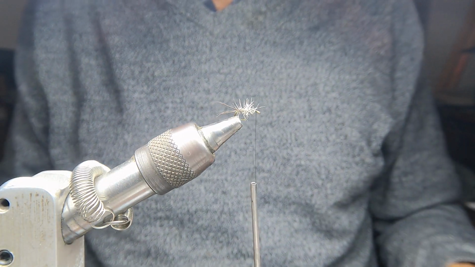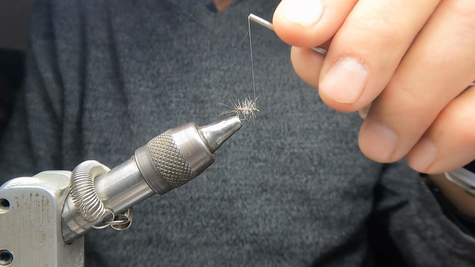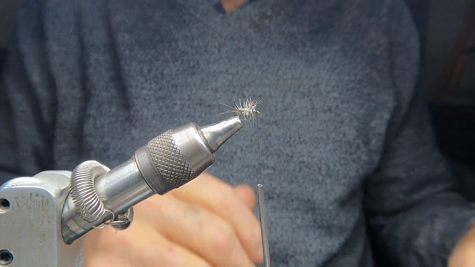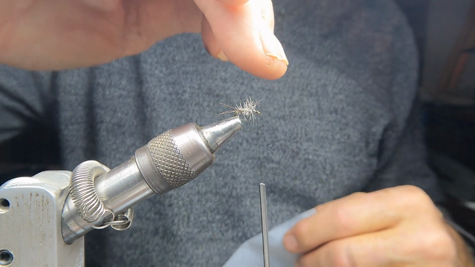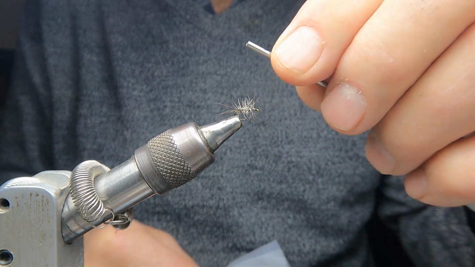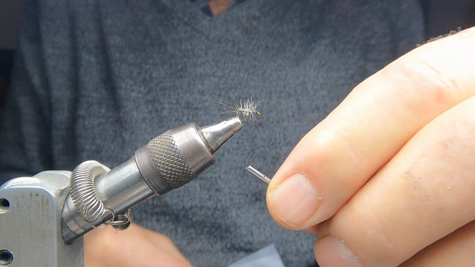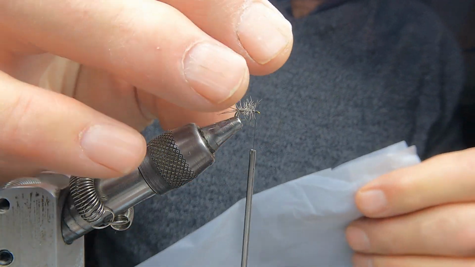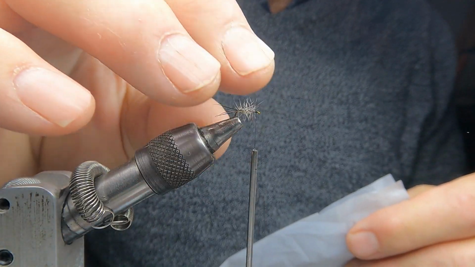All right, now for the wing. First I build up the head, because where I tied it down, there's a little downslope, and it can make your wing stand up too much. It wedges up the wing. So I build up a little platform of thread that the wing can sit on, and it will lay flatter.